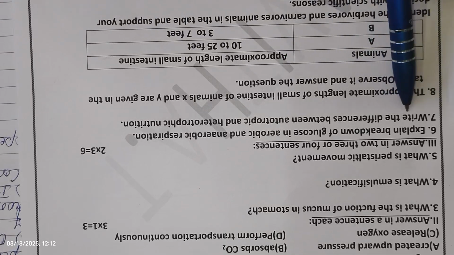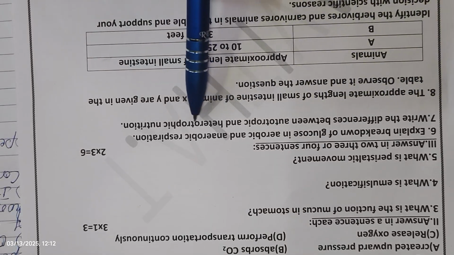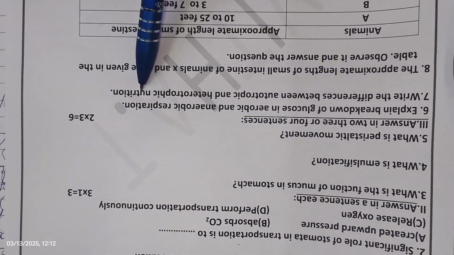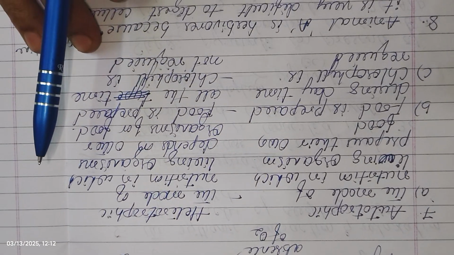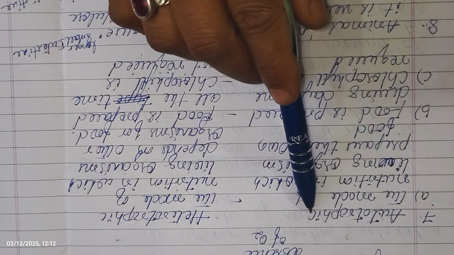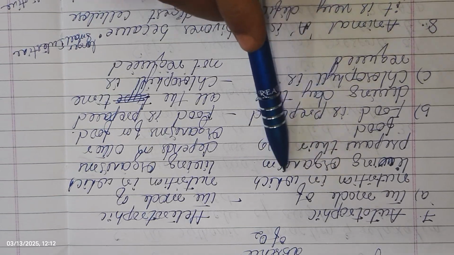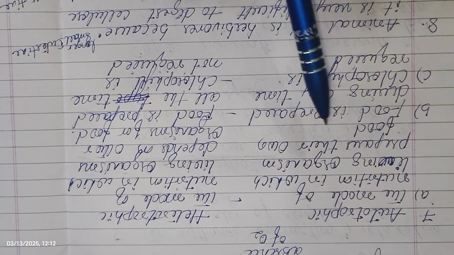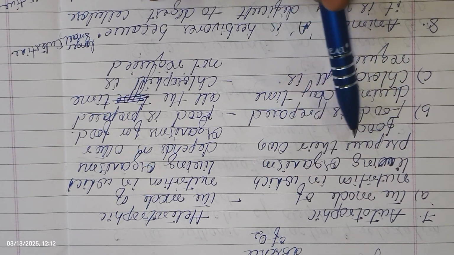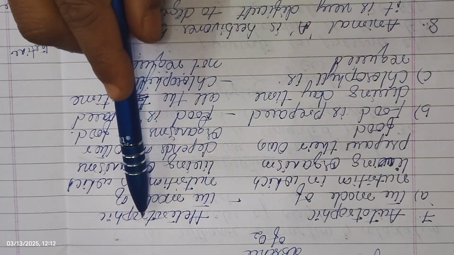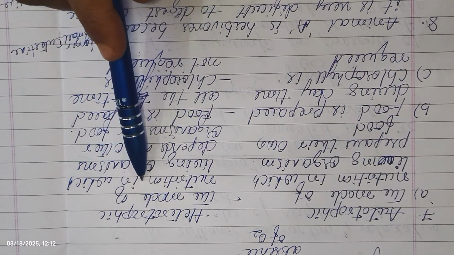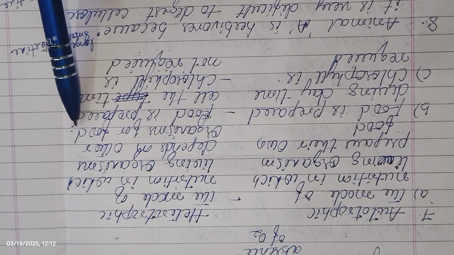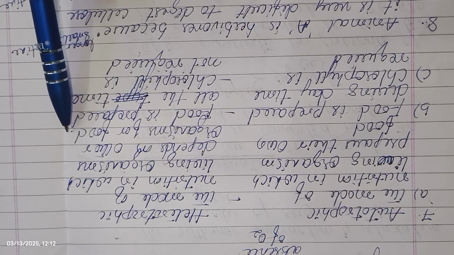Question number 7, write the differences between autotrophic and heterotrophic nutrition. So we'll see what is the difference between autotrophic nutrition and heterotrophic nutrition. So here is an answer, we'll answer it. Autotrophic nutrition means the mode of nutrition in which living organisms prepare their own food. Heterotrophic nutrition means the mode of nutrition in which living organisms depend on other organisms for food.